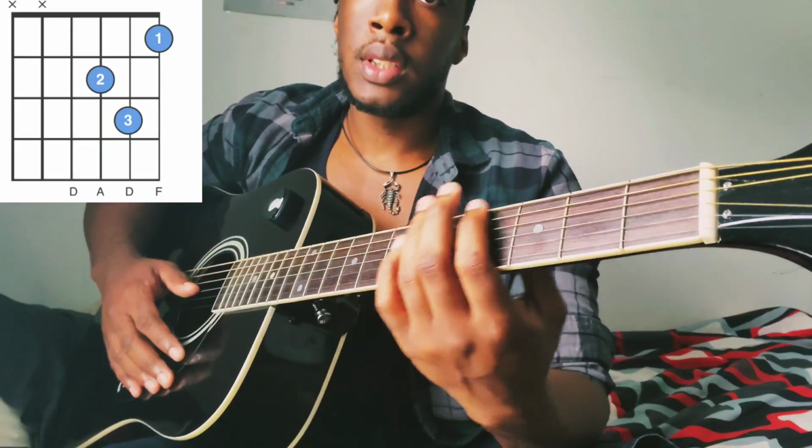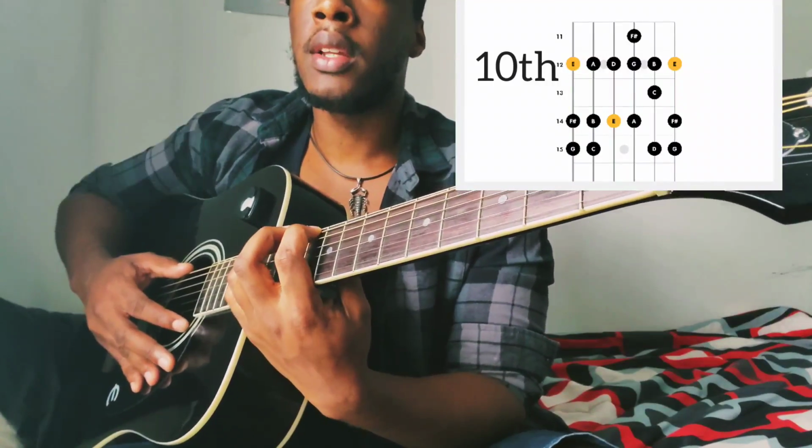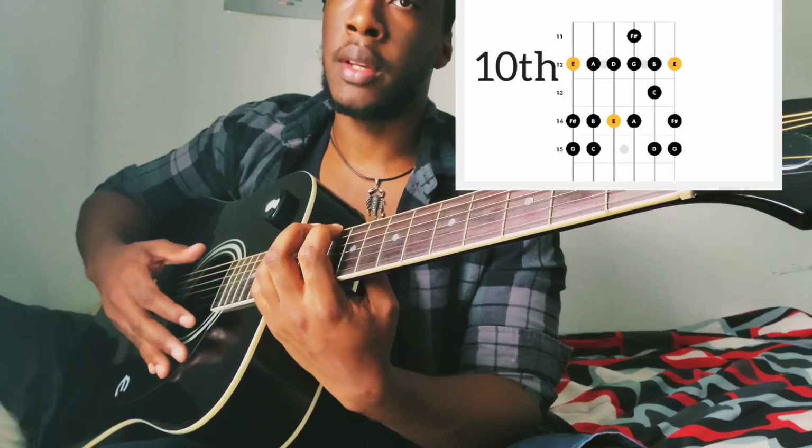To explain why that works, go back up to the 10th fret and play the D minor shape.